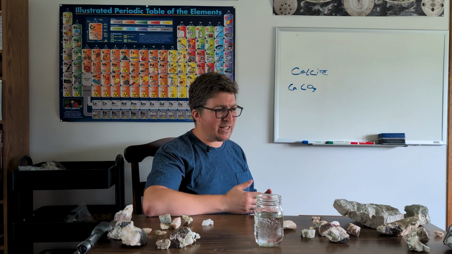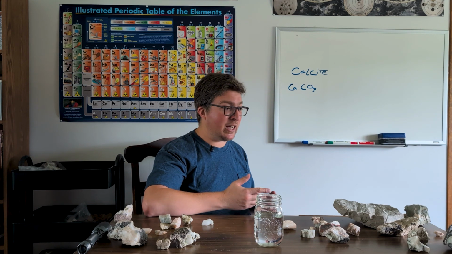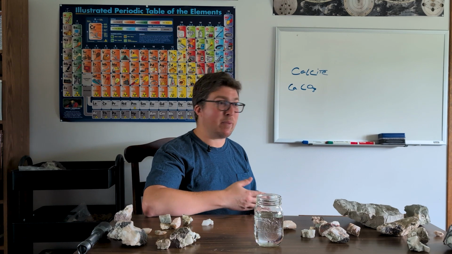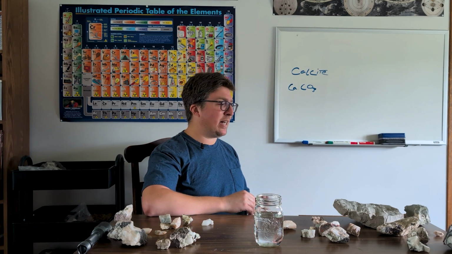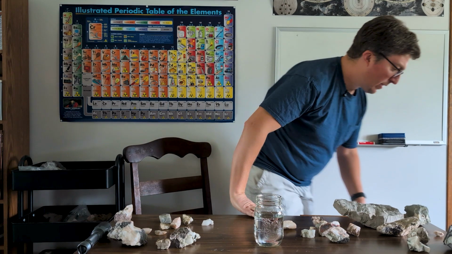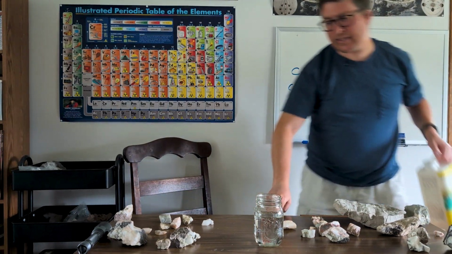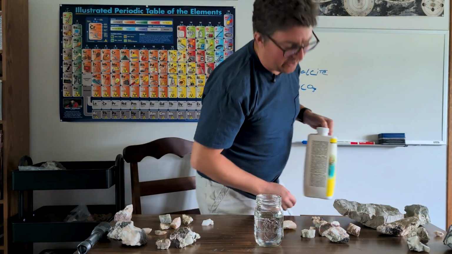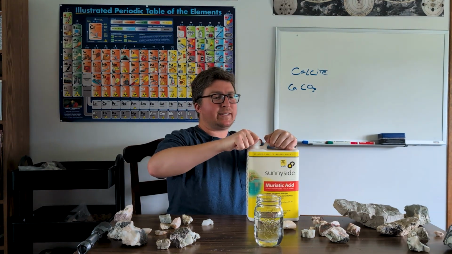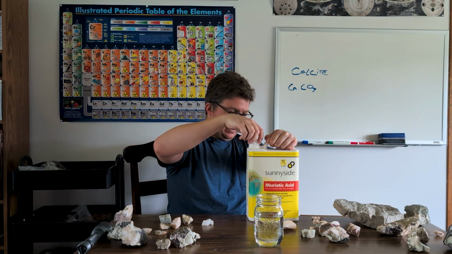I find vinegar often isn't a strong enough acid to really show whether or not calcite is calcite. Maybe I'm just impatient. Maybe I need to let it sit for a half hour or so. But when I'm looking for a result, I'm looking for a result in seconds. And so I use hydrochloric acid. And you can get hydrochloric acid also very easily. This stuff is sold in Home Depot, pretty much every hardware store. It's muriatic acid. Muriatic acid is another name for hydrochloric acid.